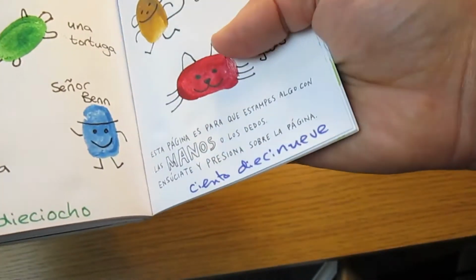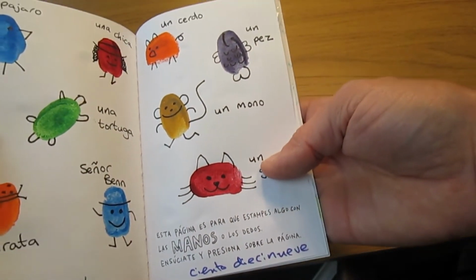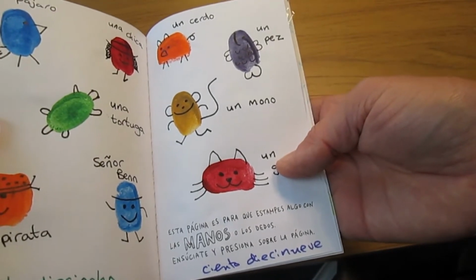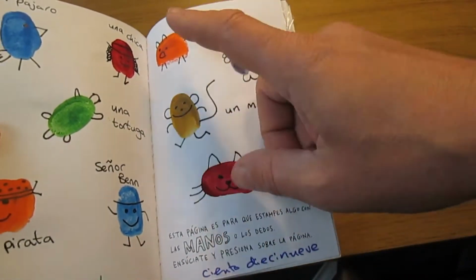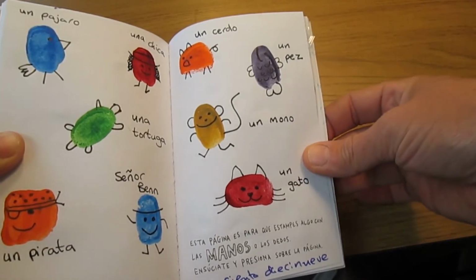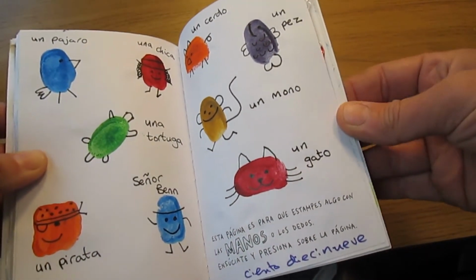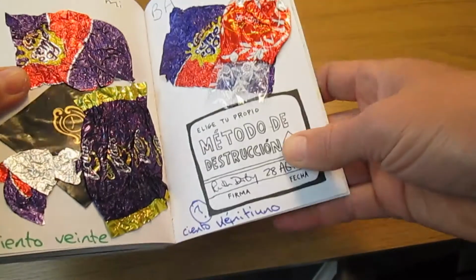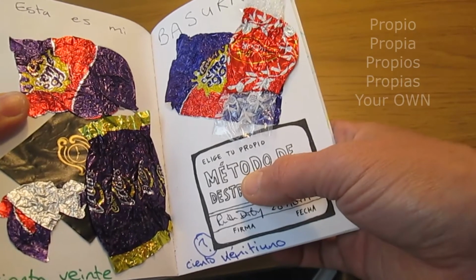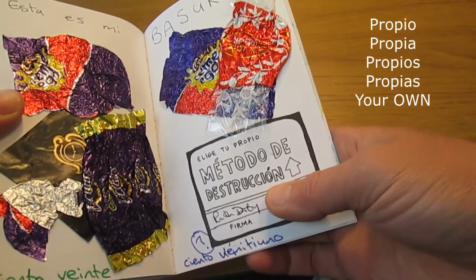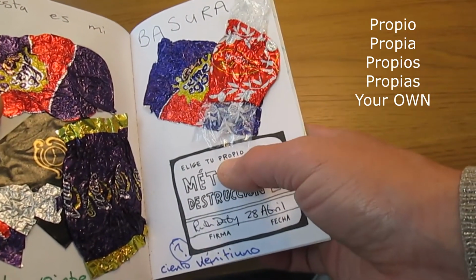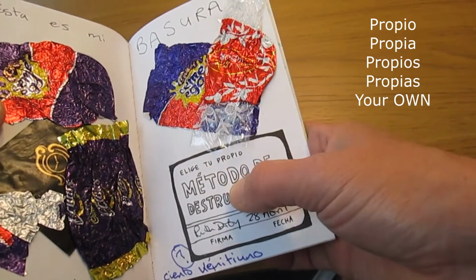Okay. Oh, this one was nice. Esta página es para que estampes algo con las manos o los dedos. So these are my fingerprints. Las huellas de mis dedos. And I drew nice things on them. Okay, lots of páginas say, elige tu propio método de destrucción. I like this word, propio. It's like property, isn't it? And it's your own. Tu propio método.